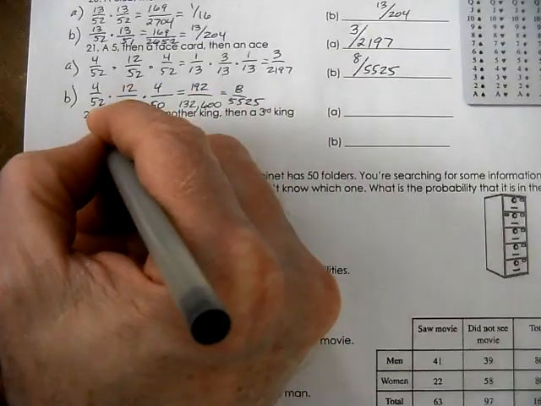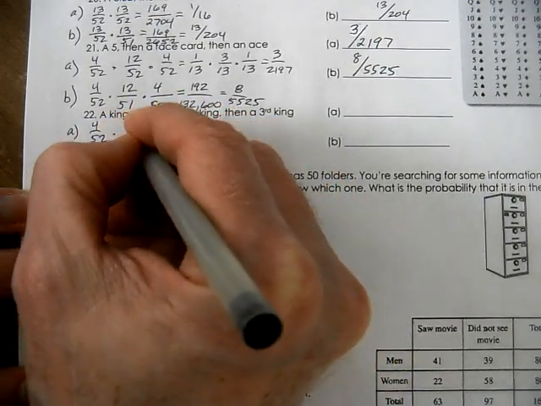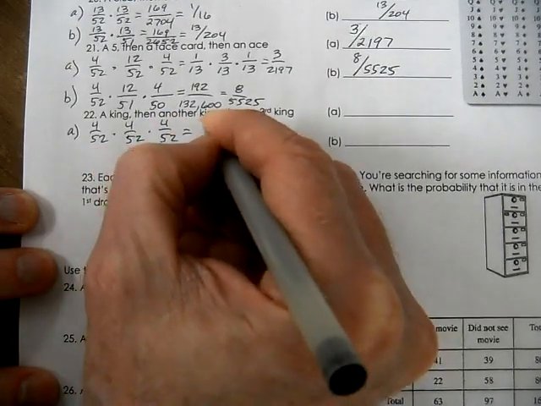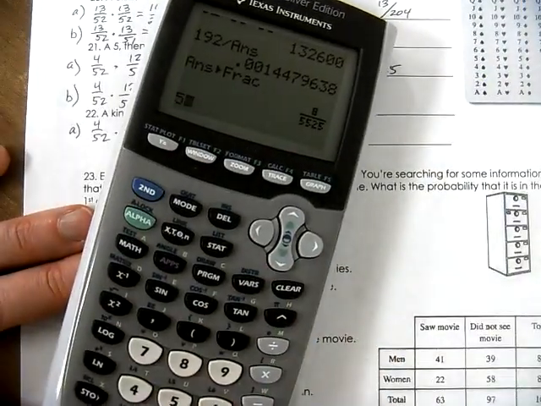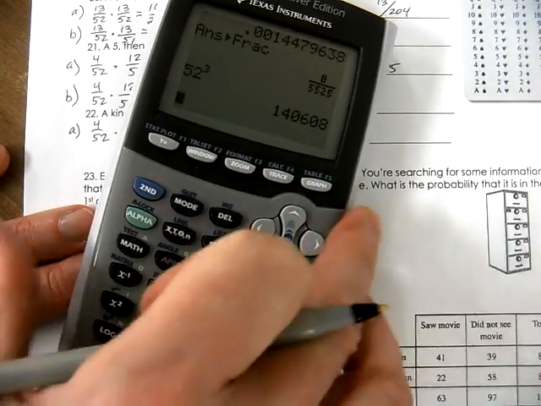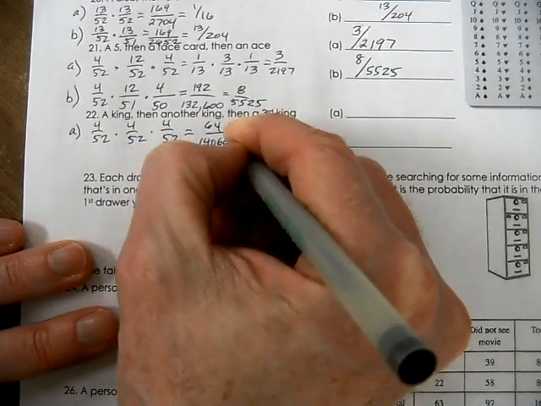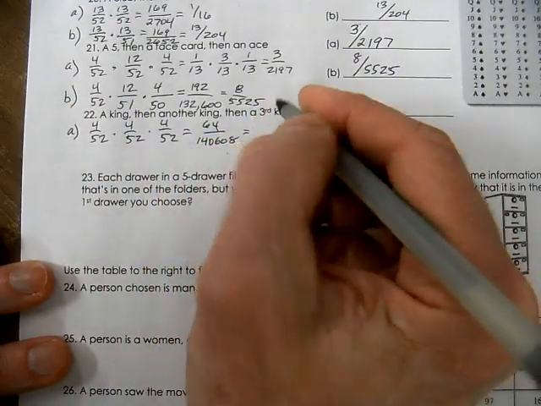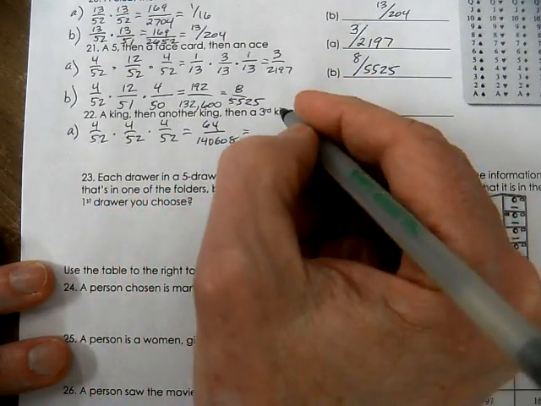A king, another king, and then a third king. (52 to the third power). So that would be 1 over 13 and 1 over 13 and 1 over 13.